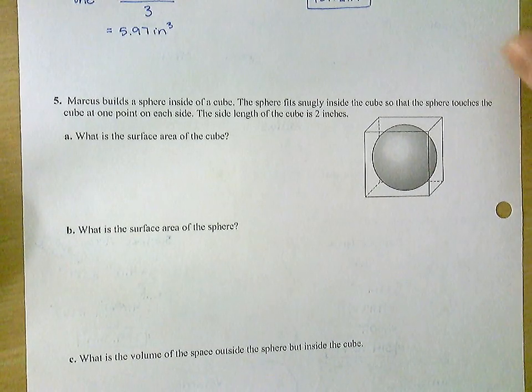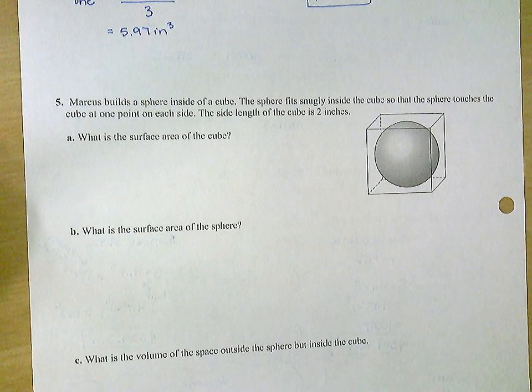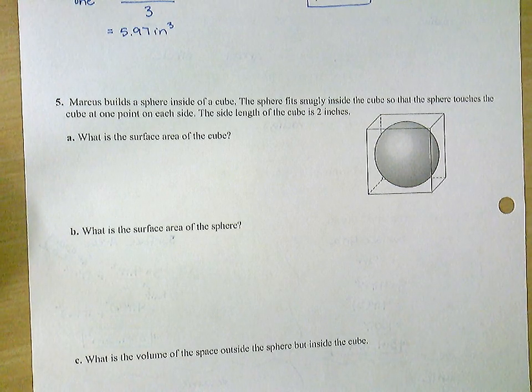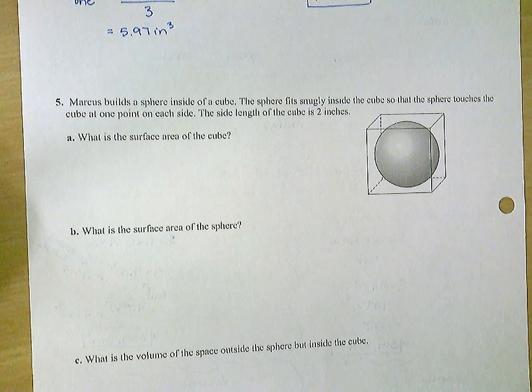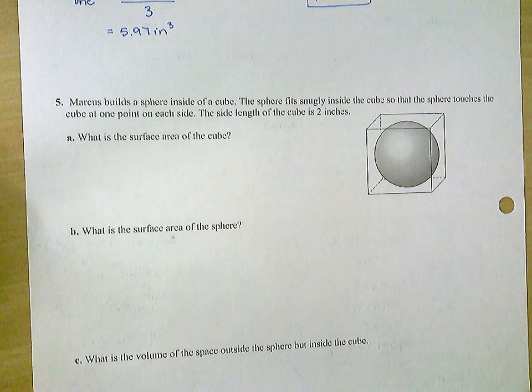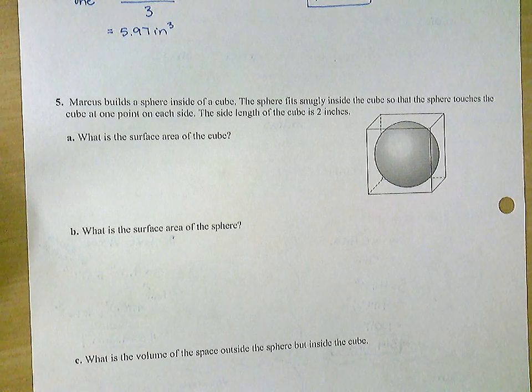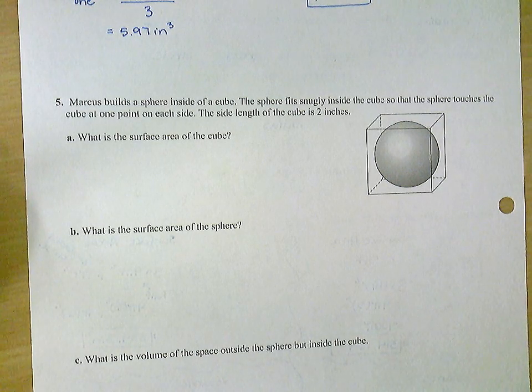All right, so last one here, number 5. Marcus builds a sphere inside of a cube. The sphere fits snugly inside the cube so that the sphere touches the cube at one point on each side. The side length of the cube is 2 inches.